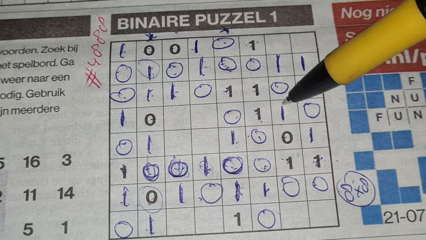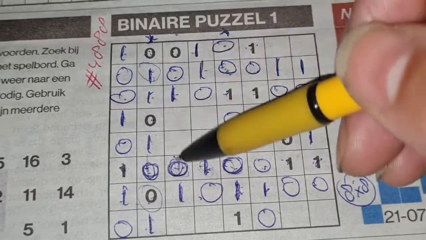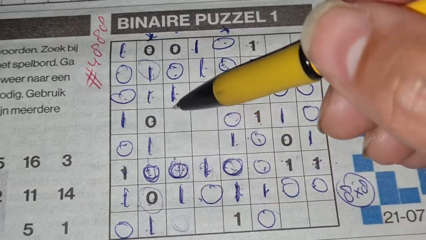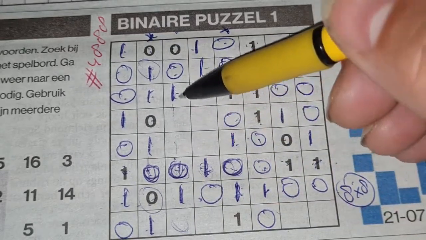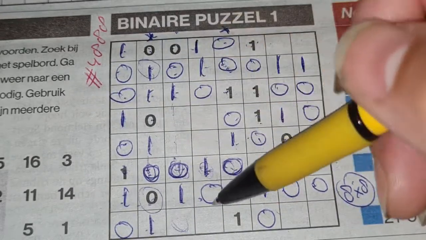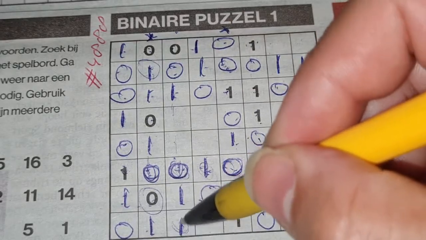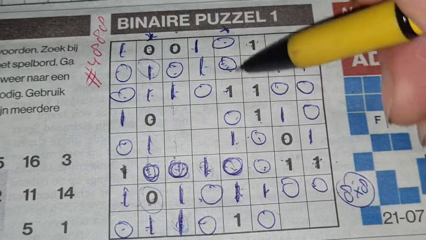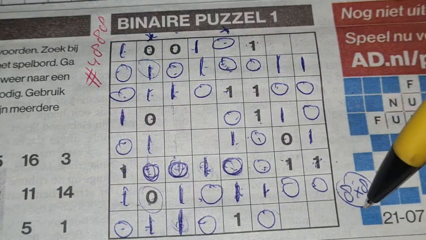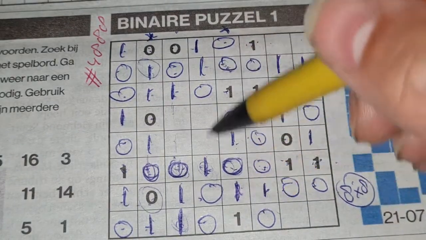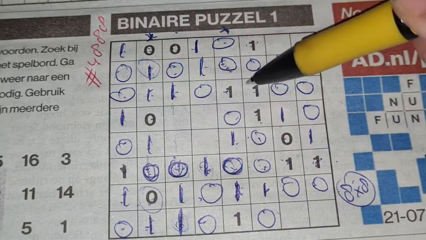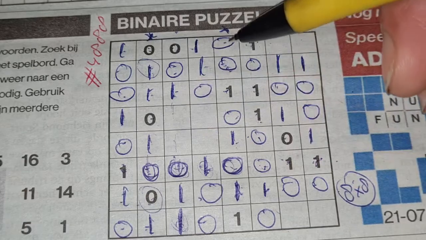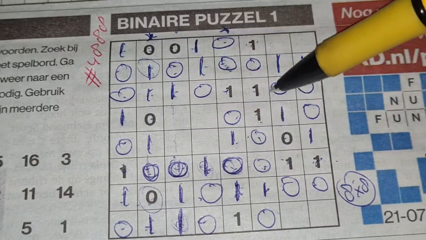Then 1, 2, 3, 3 O's. If I place number 4 here, then we have 3 1s in a row in this column. Not allowed, so this can't be a 1, this should be an O. Double 1, here no, there no. 1, 2, 3. 1, 2, 3. Now need to compare again.